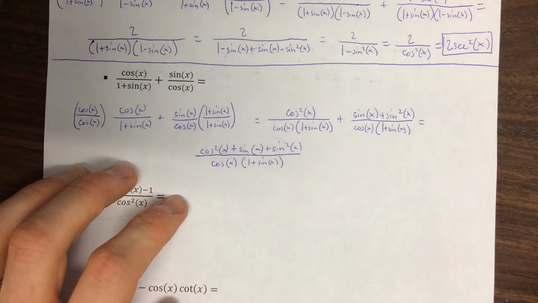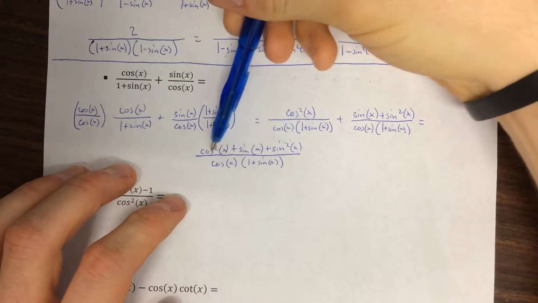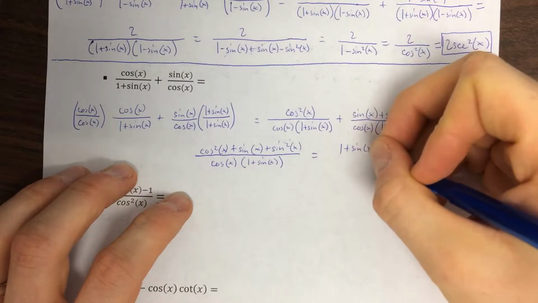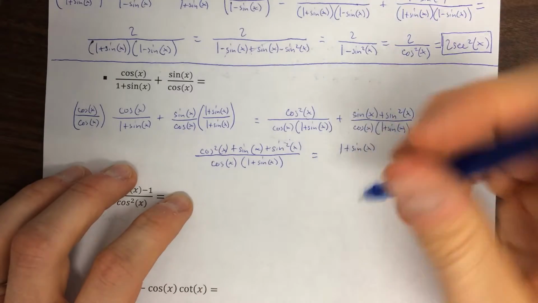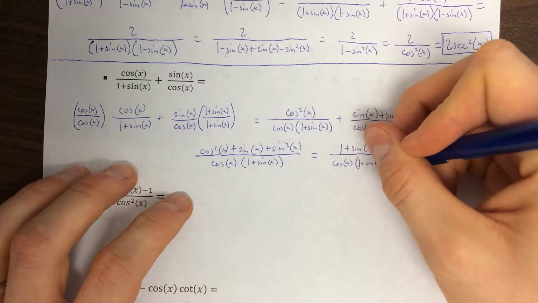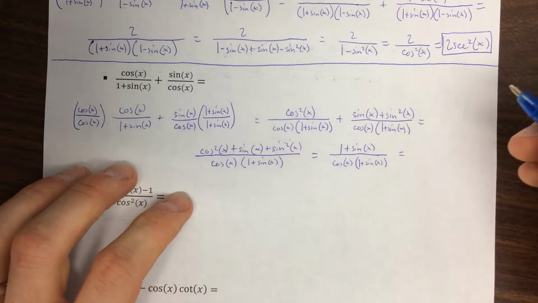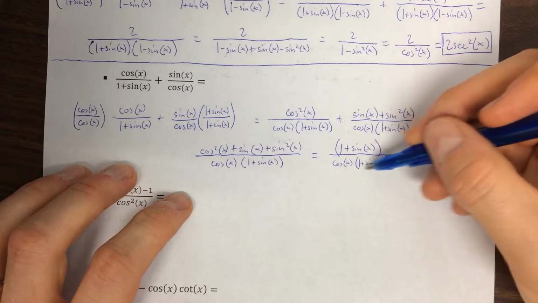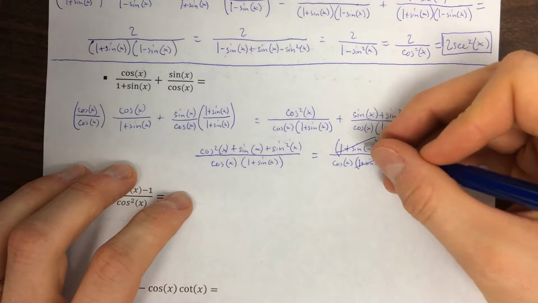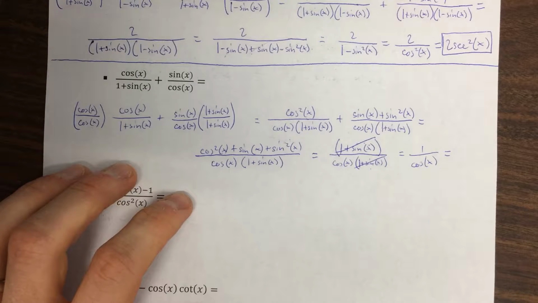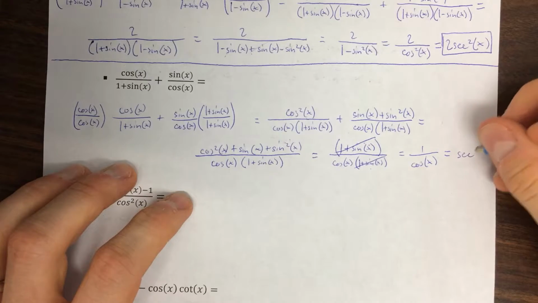However, this is where we have to be better with our trig identities. We know that sine squared plus cosine squared, if I add these two together, I get 1. So this is really 1 plus sine x, because cosine squared plus sine squared becomes 1, over cosine x times 1 plus sine x. And now if it helps, we can put that in parentheses. We have a quantity in our numerator, a quantity in our denominator. They divide out to be 1, so we are left with 1 over cosine x, which we know is secant.